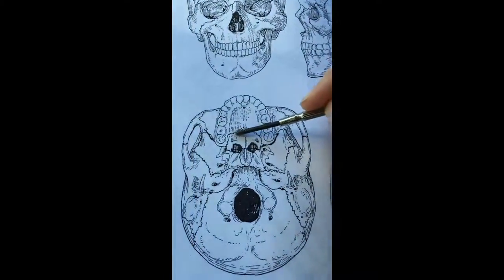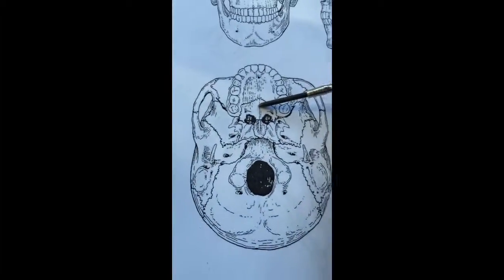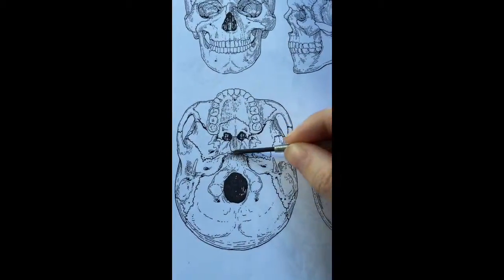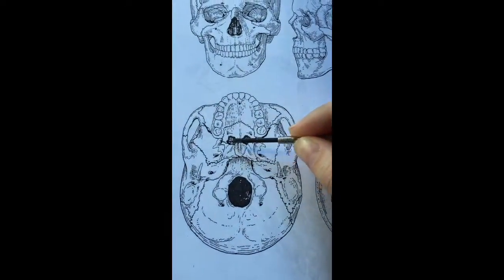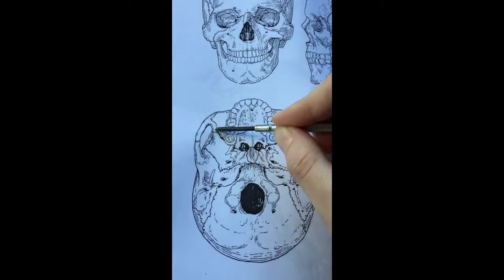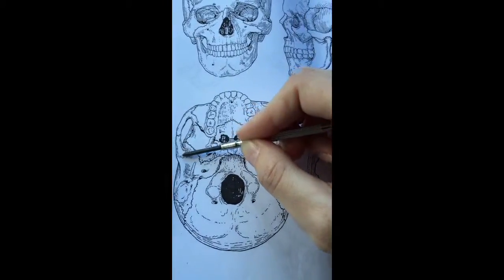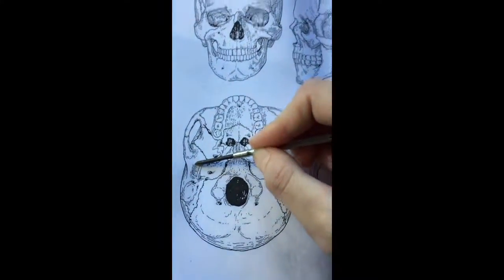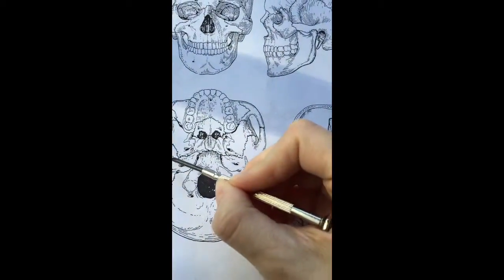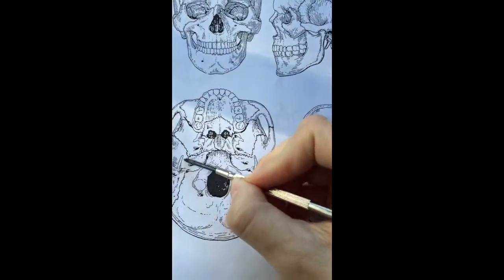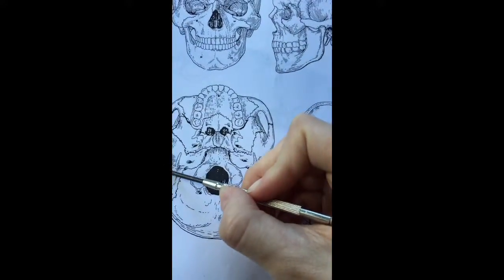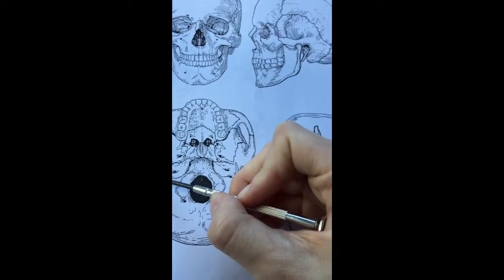And this here is the palatine bone. Also on this view of the skull, you can see the vomer bone, as well as the zygomatic bone, the temporal bone. This here is the mandibular fossa. This that sticks up is the styloid process. This is the mastoid process.